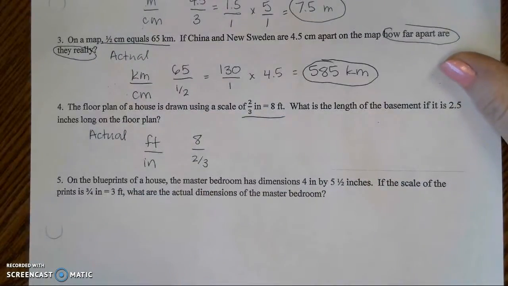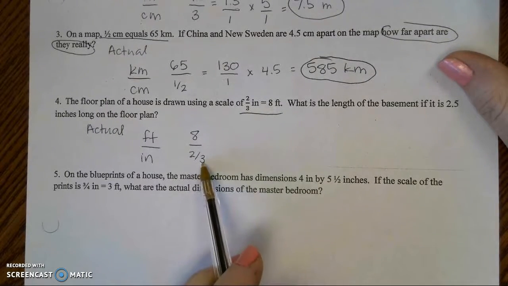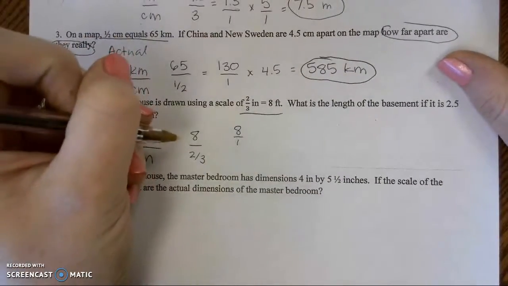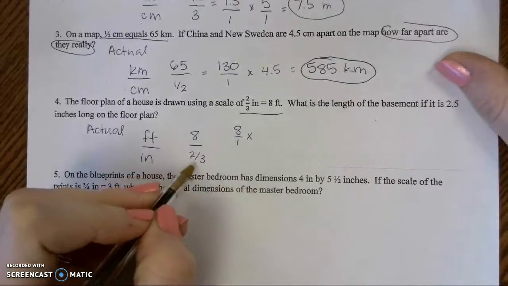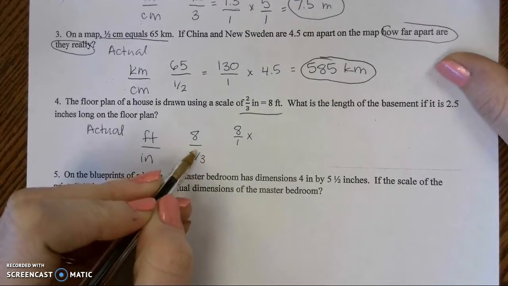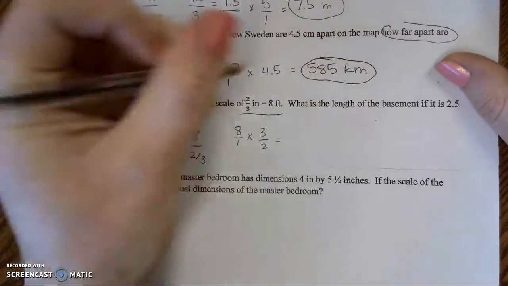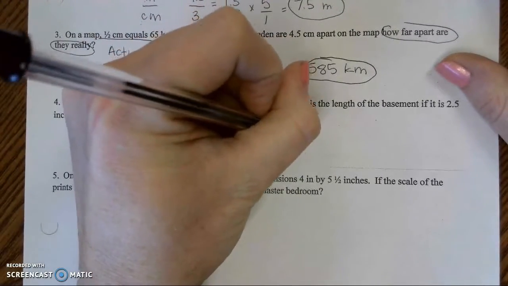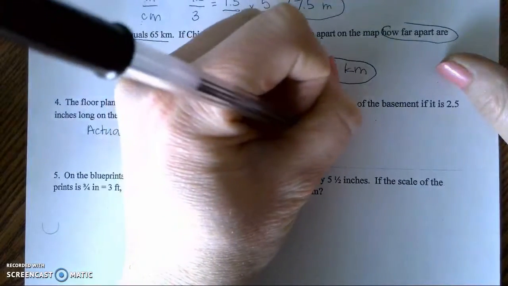Now, we're getting back into those complex fractions. So remember, when you are doing complex fractions, you're actually going to multiply by the reciprocal. So we can take 8 and put it over 1, and then we're going to change our division to multiplication and multiply by that reciprocal. So the reciprocal of 2/3 would be 3/2. And then when we multiply all of that out, we would get 24 over 2, which gives you 12.